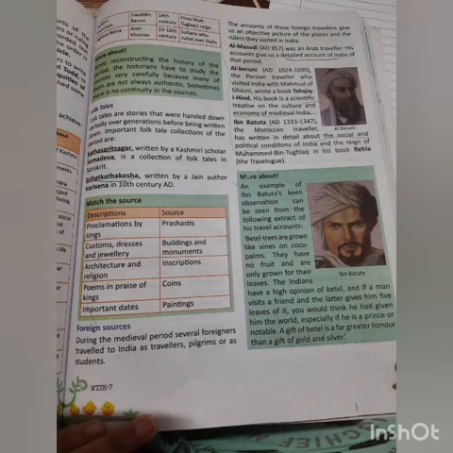One book is Tahqiq-i-Hind. Again, another scholar-traveler came, Ibn Battuta, a Moroccan traveler. He wrote about the social and political condition of India in his travel book, the Rihla. In this way, many foreign travelers came to India and wrote about the medieval period of Indian history, about the Indian culture.